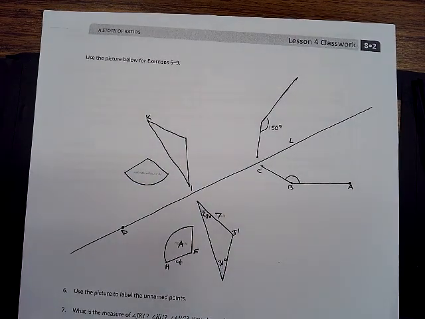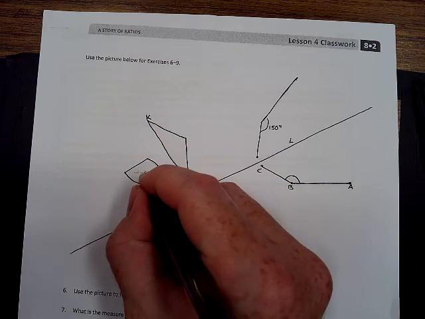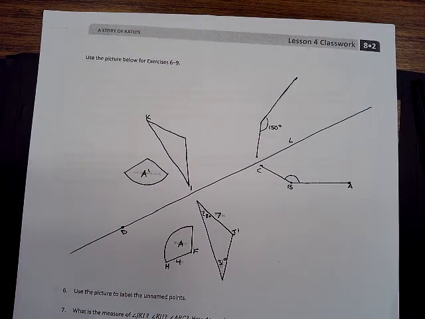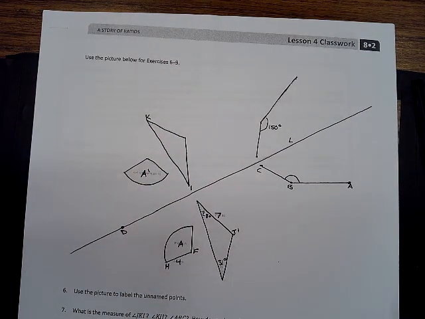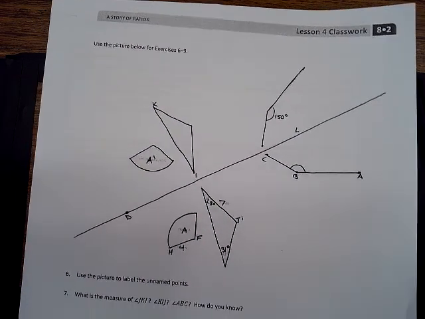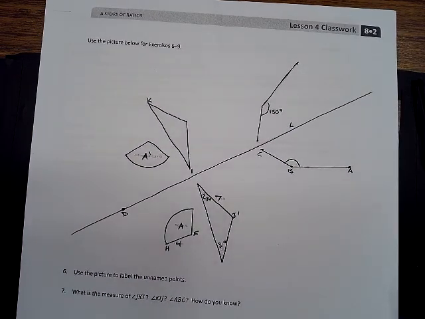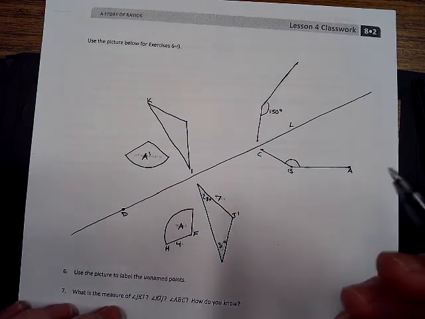So hopefully it's a little bit darker. And this one is going to be the image of A. So everything's a little bit darker, and I just talked you through the whole thing. So let's look at the questions now. Number 6, use the picture to label the unnamed points. Well, okay, here we go.